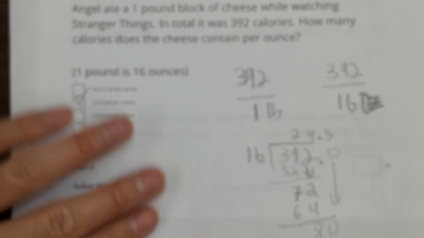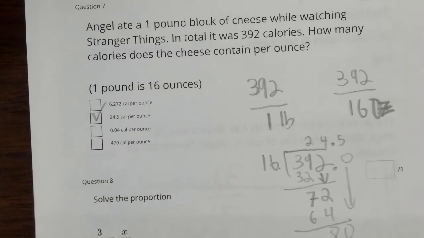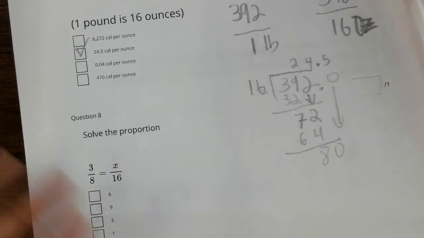Honestly, don't really worry about this question. This one was a little bit difficult, to be honest. But if you understood it, then you're good. You're golden. Alright, question number 8.